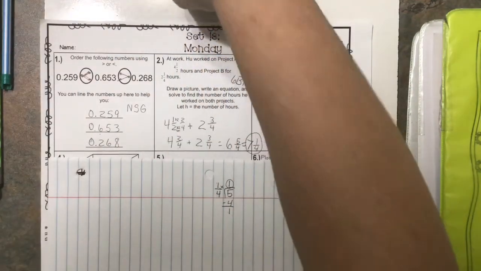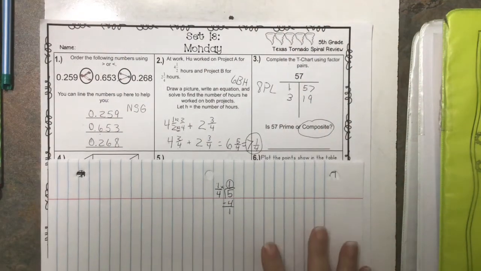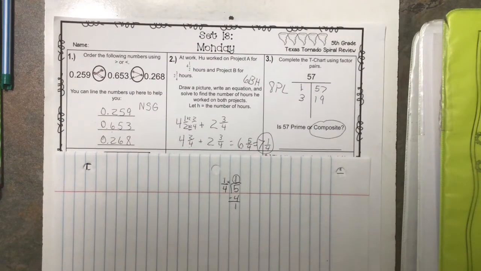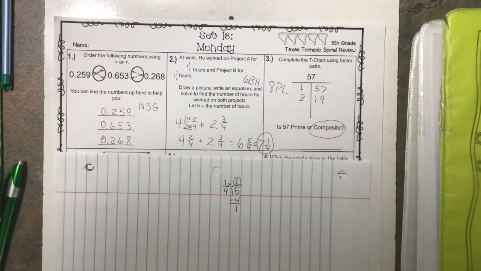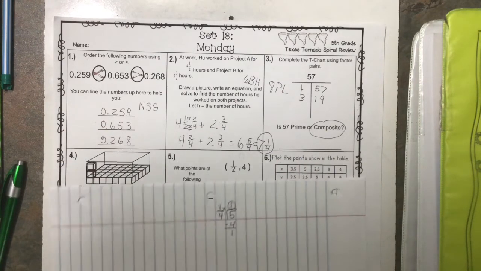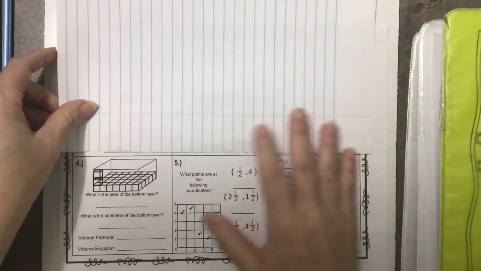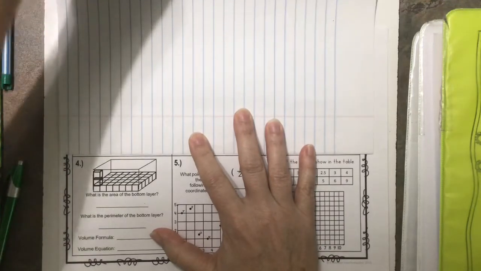And remember, you and your parents can come up with some sort of award system at home for whenever you get to a certain number of Dojo points. If you want to go for 50 Dojo points and you're going to get a trip to the snow cone place, something like that, to encourage you to keep working on your math and your reading at home.